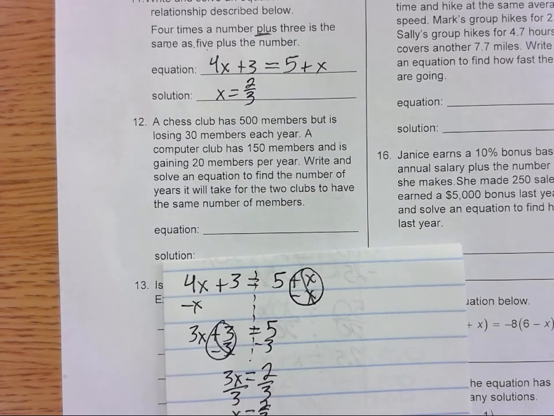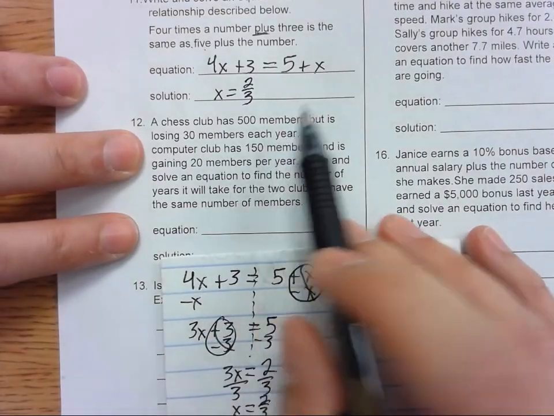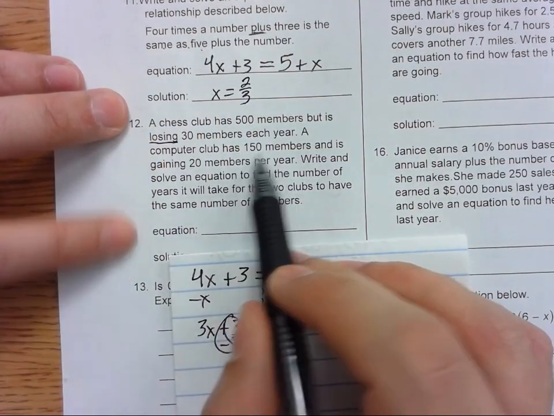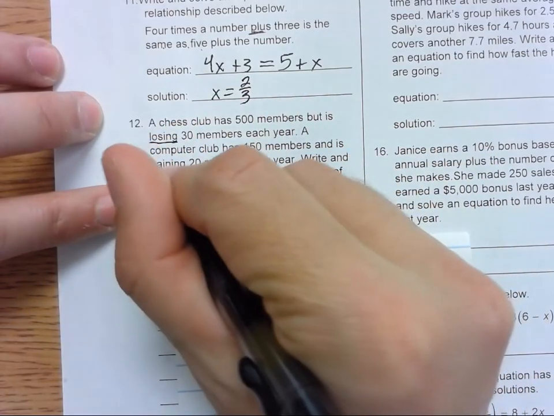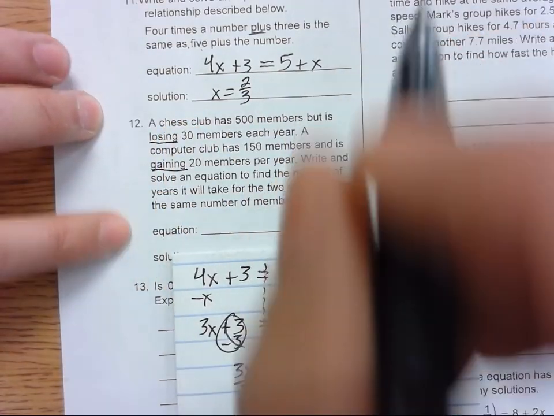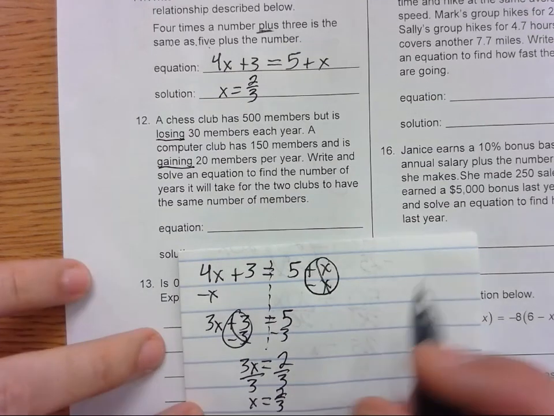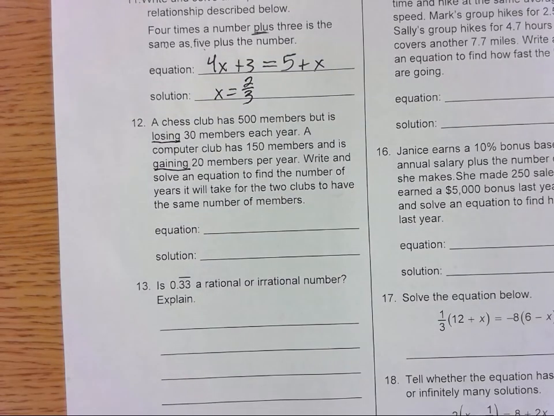12. Chess club has 500 members but is losing 30 members each year. Computer club has 150 members and is gaining 20 members per year. Write and solve an equation to find the number of years it will take for the two clubs to have the same number. So we're going to make these equal.